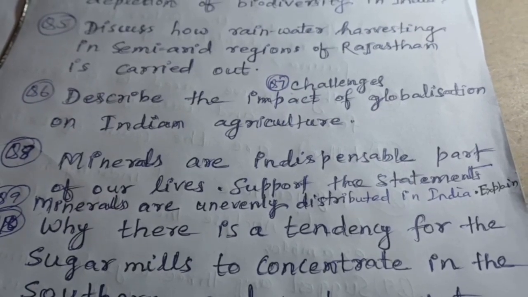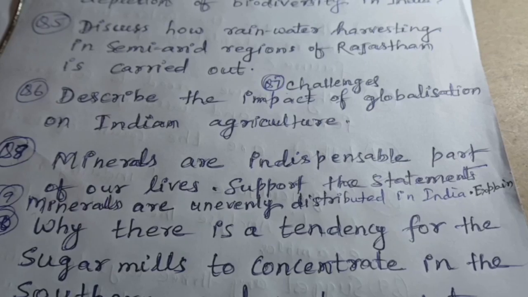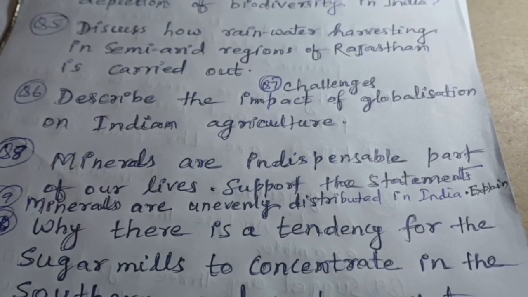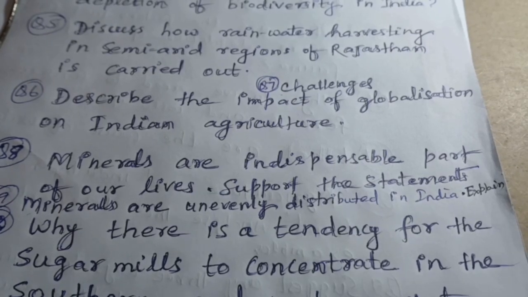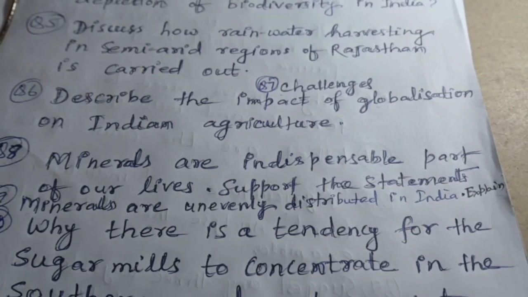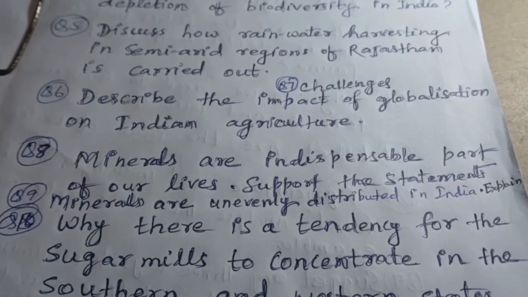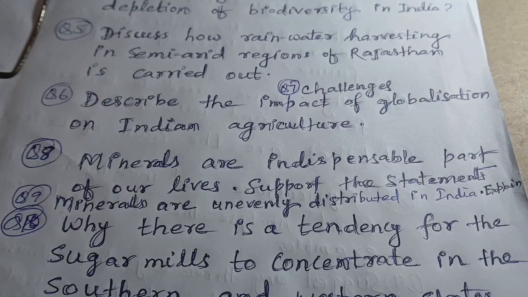The first point you will write is most of the things we need are made from the minerals. Second is our roads, railway lines, car, buses, trains, airplanes, all are made from these minerals. Point number three, our energy requirement is fulfilled by minerals.